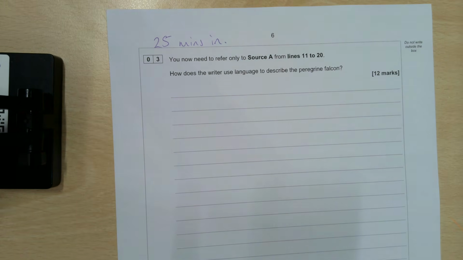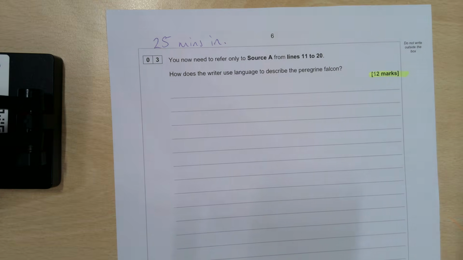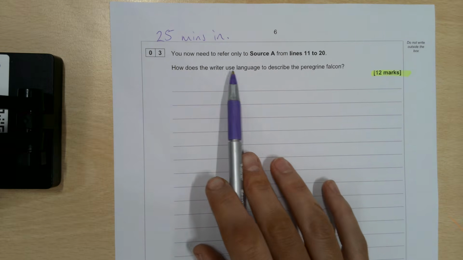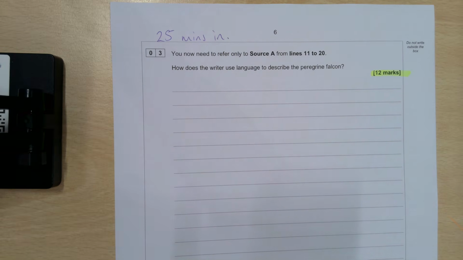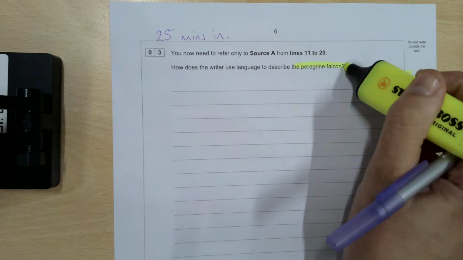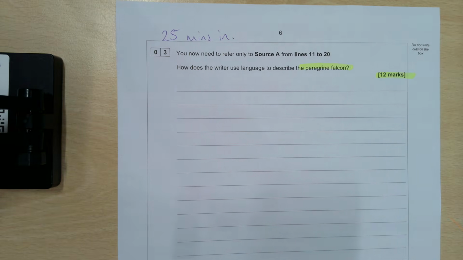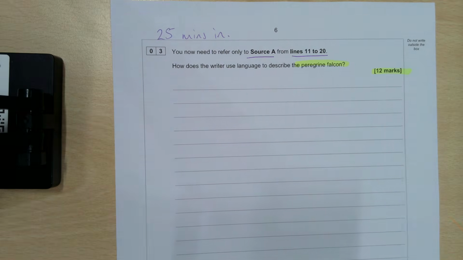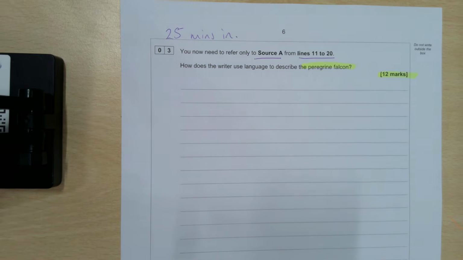Now, question 3 is worth 12 marks. It is the exact same as paper 1, question 2. This is a question that you are so familiar with and are really experts on. You've done this over and over and over, and it's the exact same style. How does the writer use language to describe? And then this is the bit that changes. They will tell you which source. They will tell you which lines to get your quotes from as well.